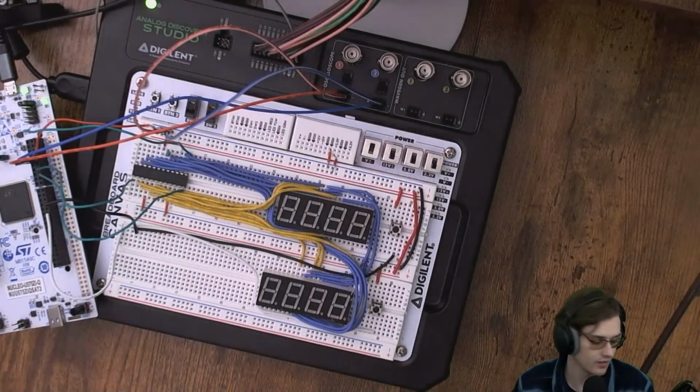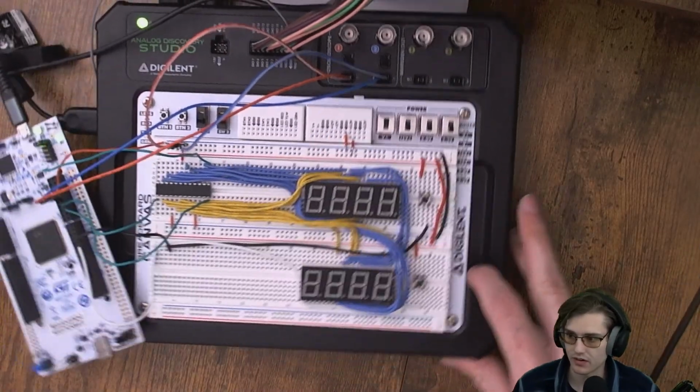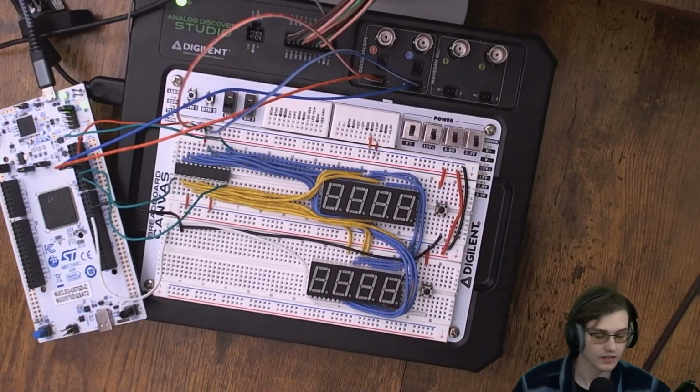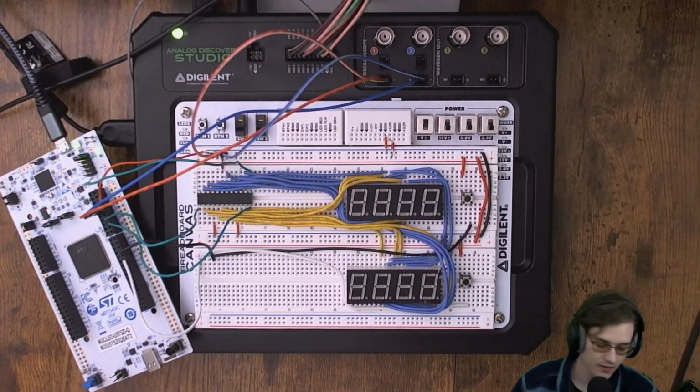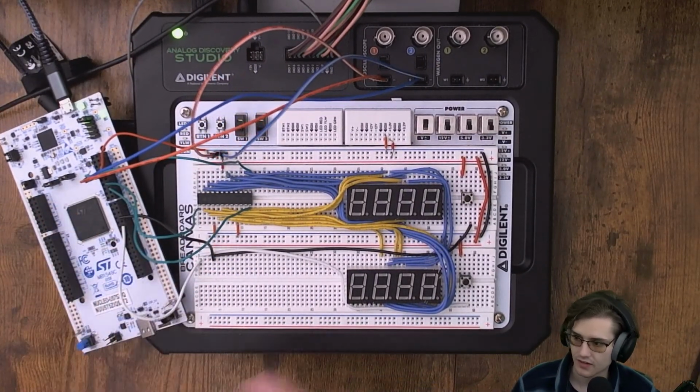So, let me see if my circuit cam's working, because I need to recap where we were last time. Is this one? There we go. Also need to get the framing right. Okay, it looks like it got moved a little bit. There we go. Circuit is back.